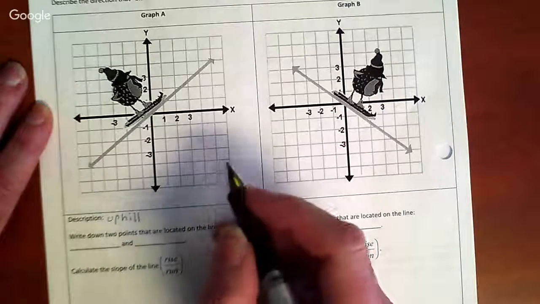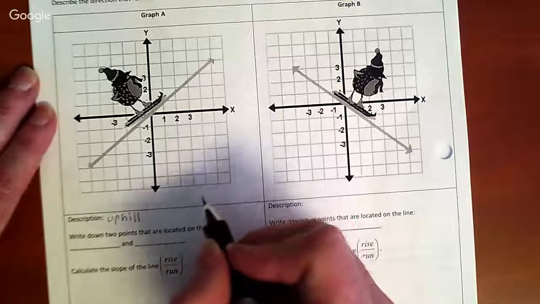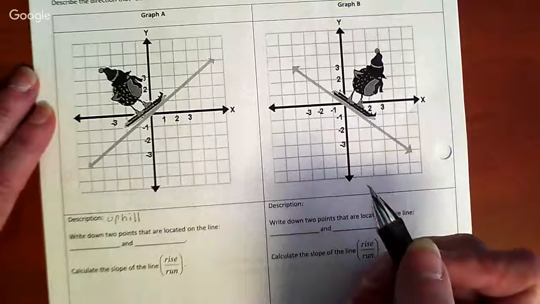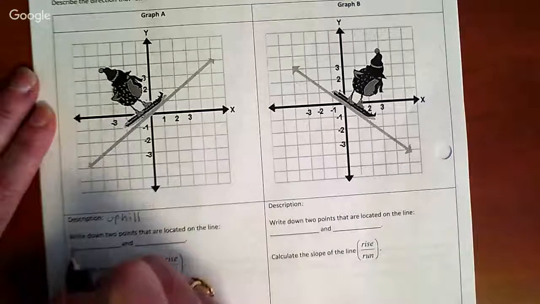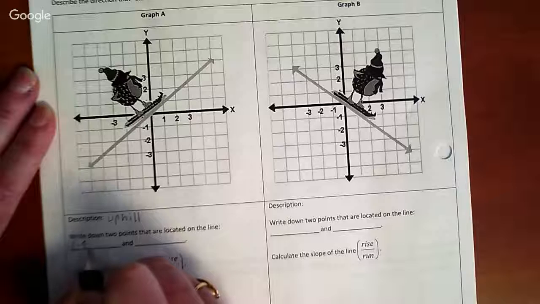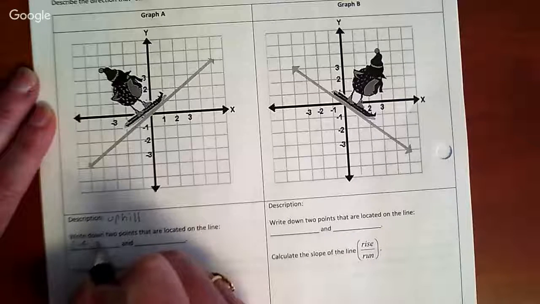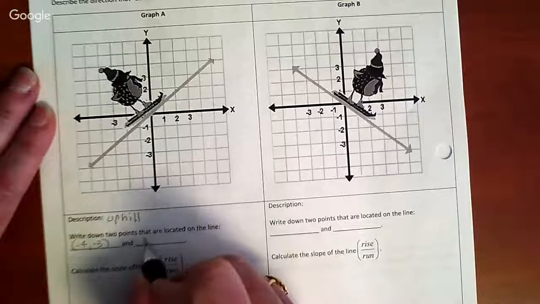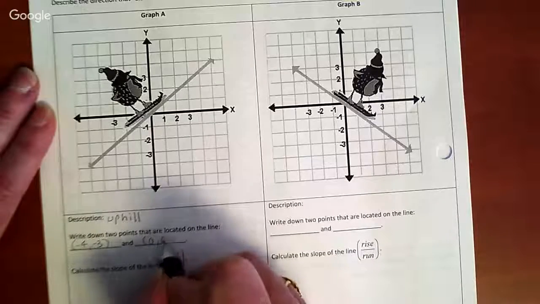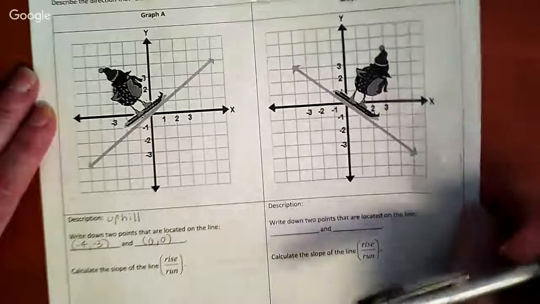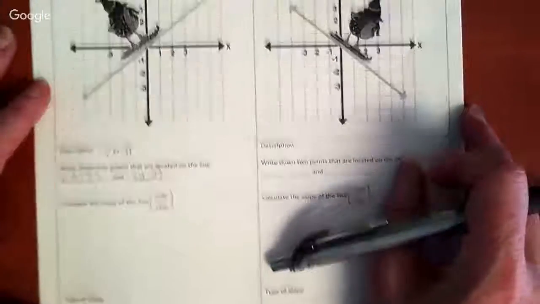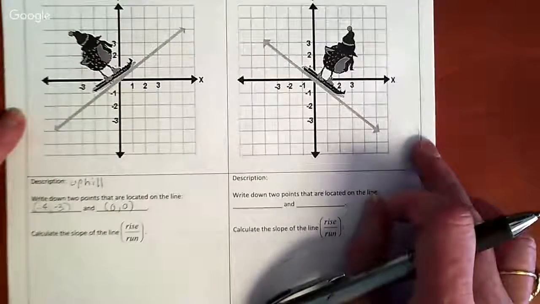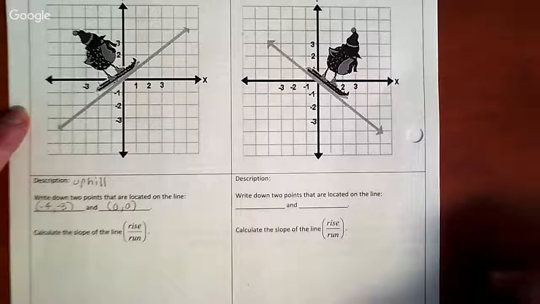Okay, from left to right, and to write down points that are located, I am going to write -4, comma, -3, and 0, 0. So to calculate the slope of the line, rise over run, and actually I want to keep these birds here so that we can use those.